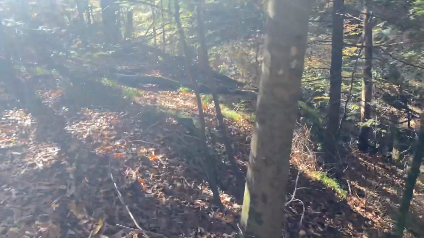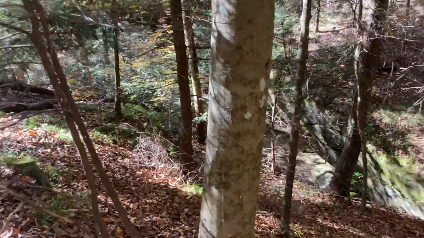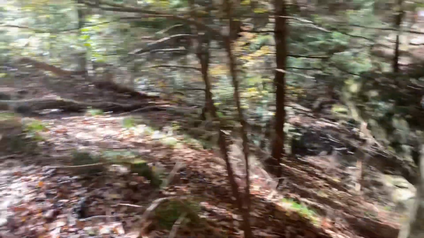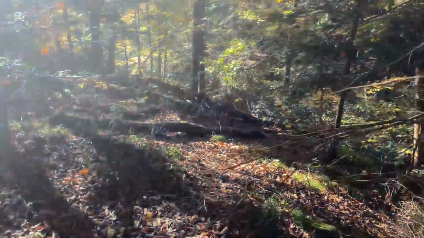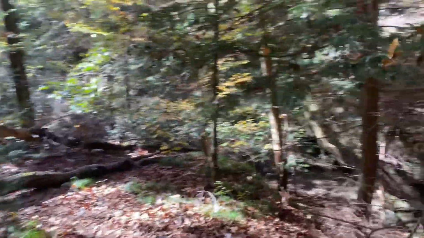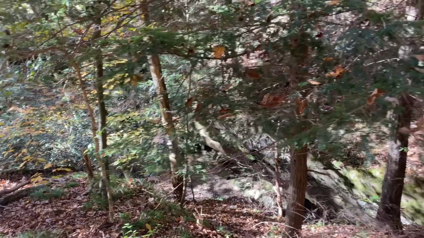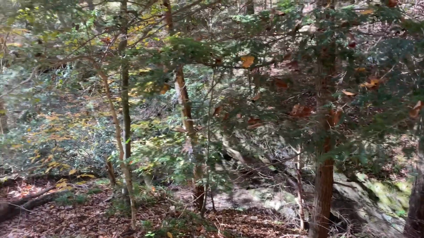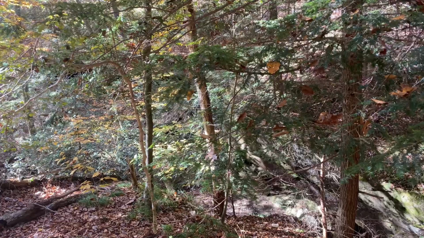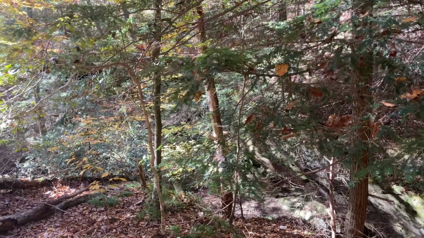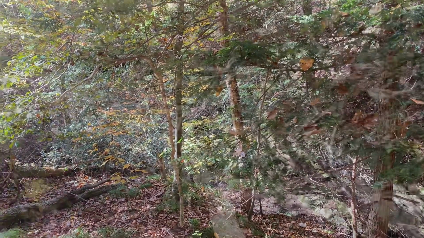So we're going to be up above that stream here for a while. And what's going to happen is we're going to abruptly drop back down to it. And on this whole trip, this is the only place that I regard as kind of sketchy. When we get to that drop down, I'll show you, but it's not that bad.